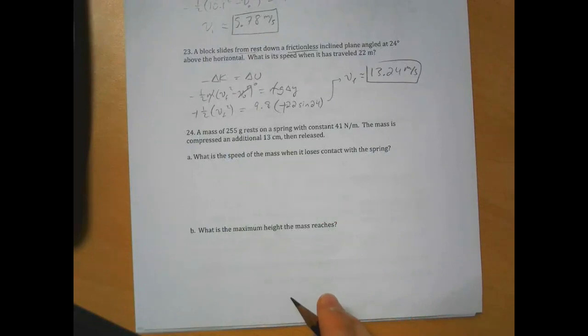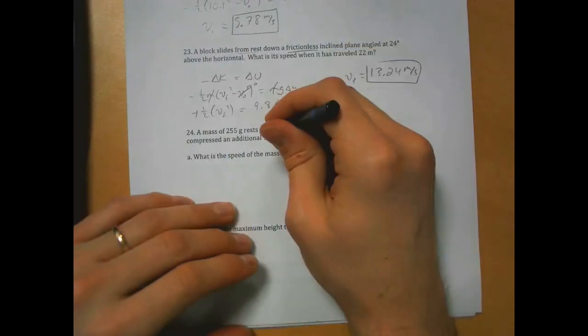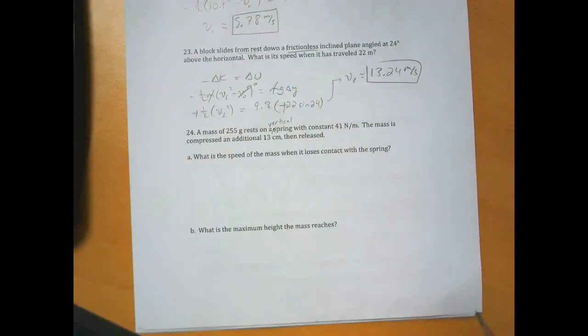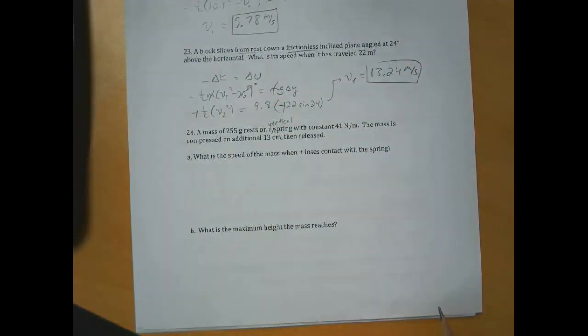Rests on a, oh yeah, vertical spring. I forgot to include that in the problem statement. With constant 41 newtons per meter, the mass is compressed an additional 13 centimeters, then released. The question is, what is the speed of the mass when it loses contact with the spring?